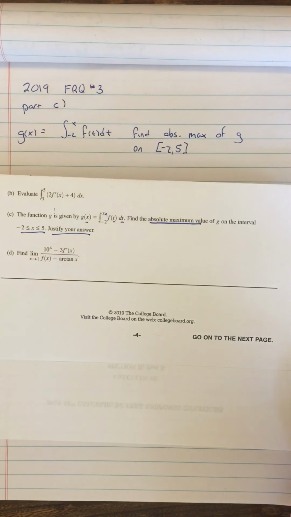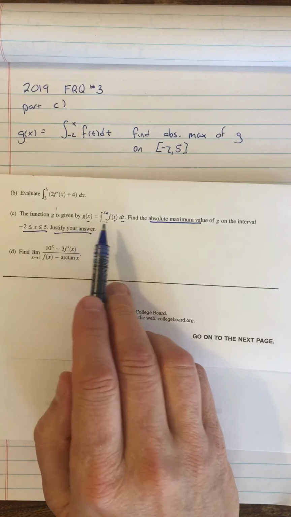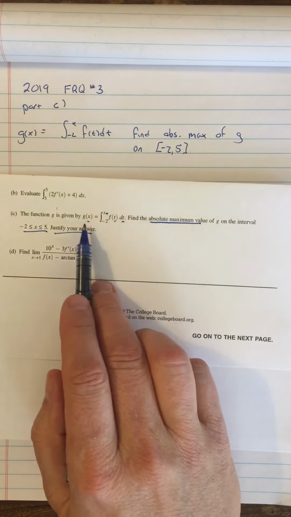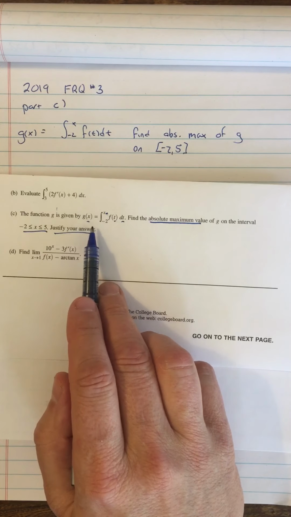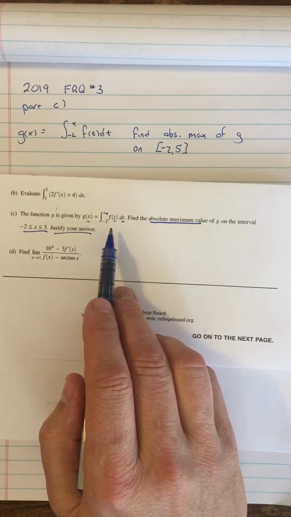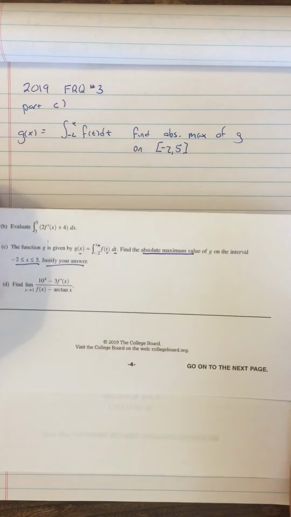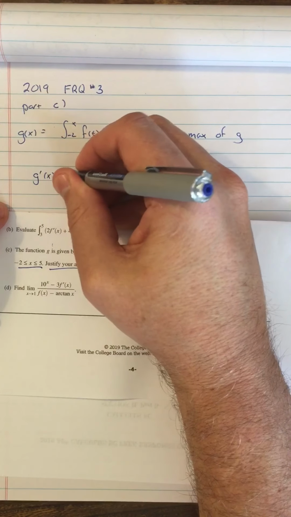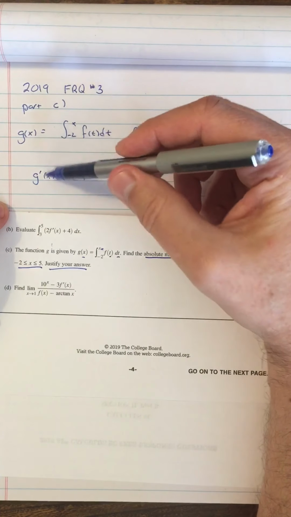So for part C of this question is where they define this new function g of x as the integral from -2 to x of f of t dt. We want to remember when we see that, what they're really doing is saying that f is g prime, and this -2 is irrelevant. So the fundamental theorem of calculus says that g prime of x is equal to f of x. That's just applying the fundamental theorem of calculus directly to this one.